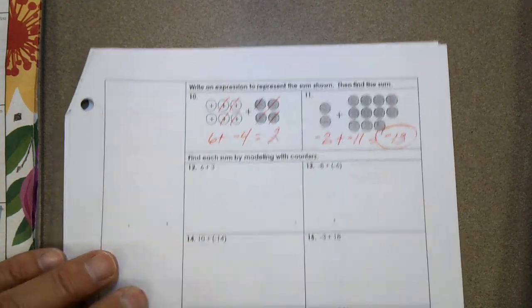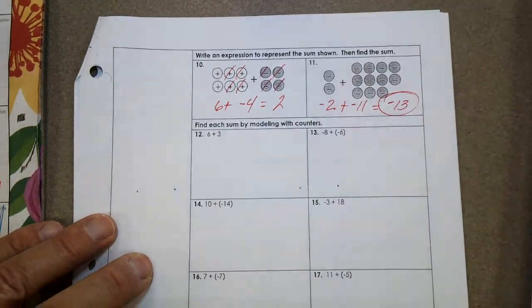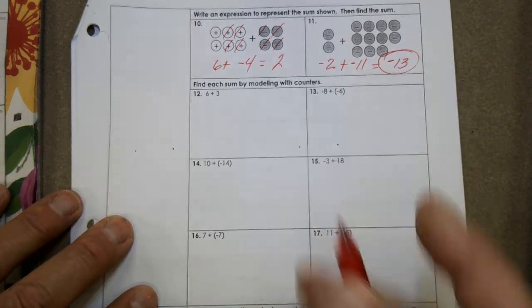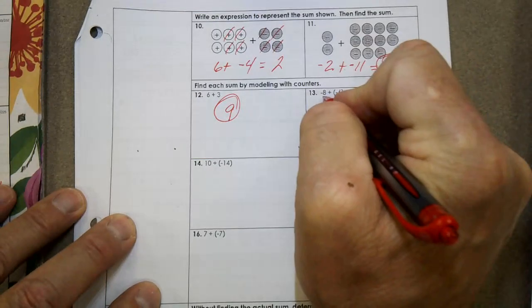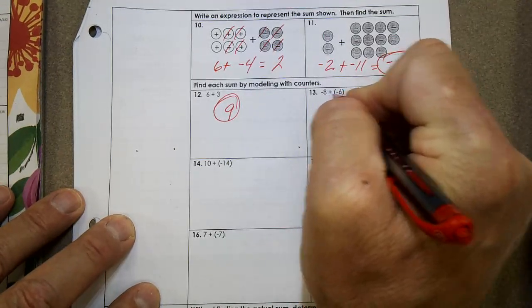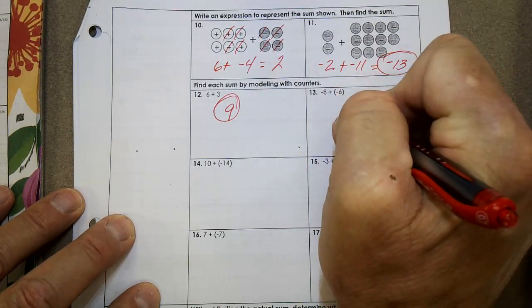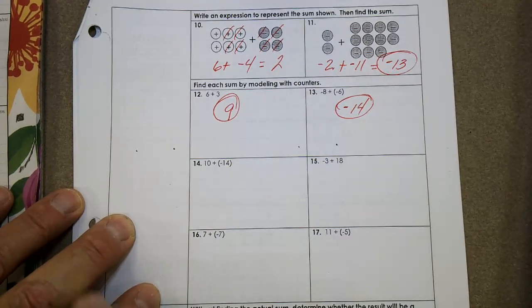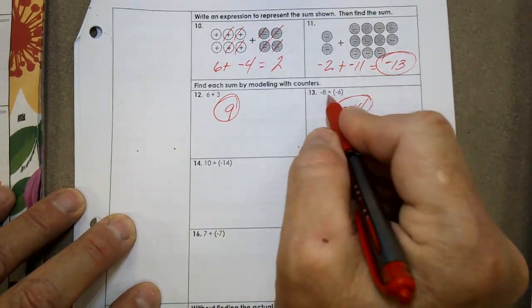So I'm not going to go through and model all these counters. We're going to add these up and take a peek at it. So 6 plus 3 is 9. Negative 8 plus negative 6, adding numbers with like signs. Combine the numbers and give it the sign of those numbers.